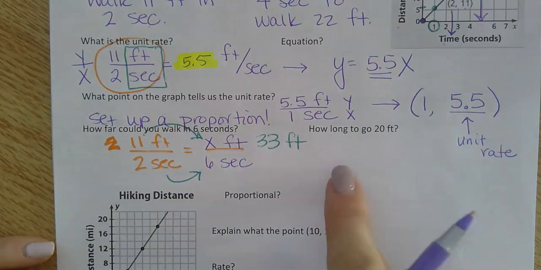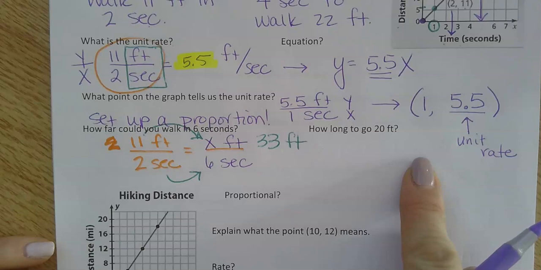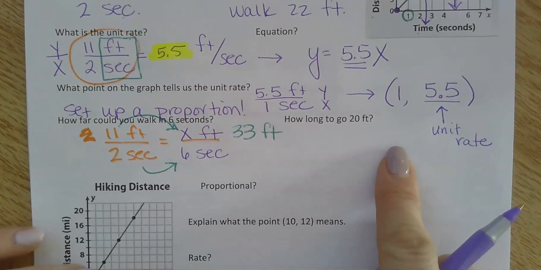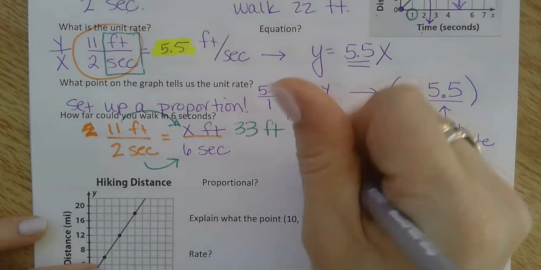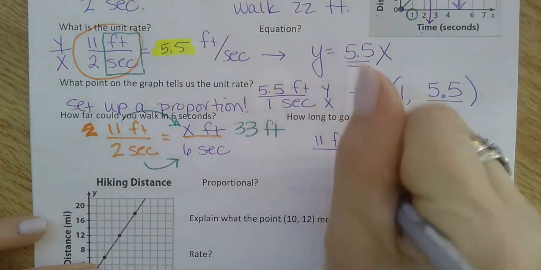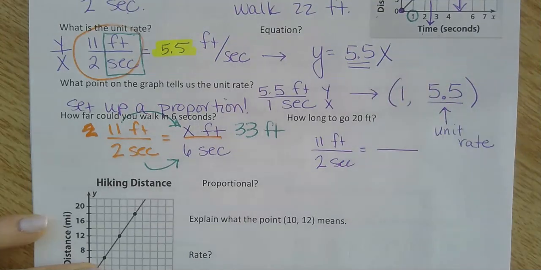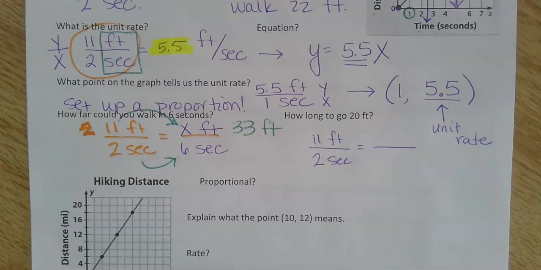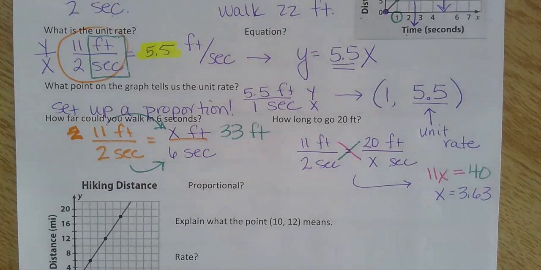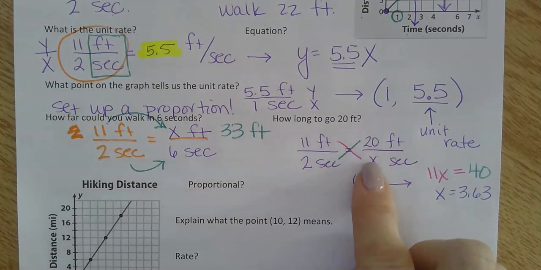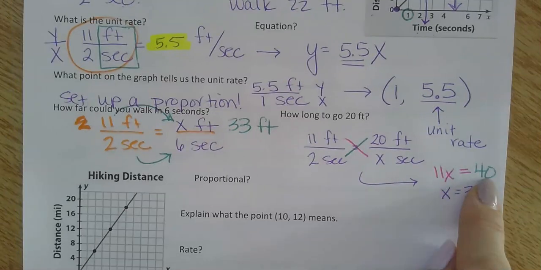Okay? See if you can set up the proportion for this one. How long will it take you to go 20 feet? Right? 11 feet you could still use in 2 seconds. Finish setting that one up and cross multiply. Pause and hit play when you're ready to check that last one. Okay, so I lined up 20 feet on top. No easy arrow here for me, so I cross multiplied and got this equation, and I solve for x.